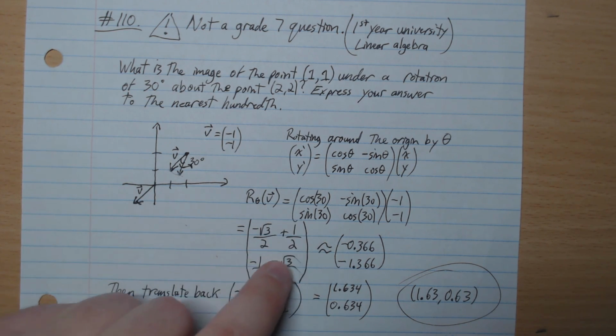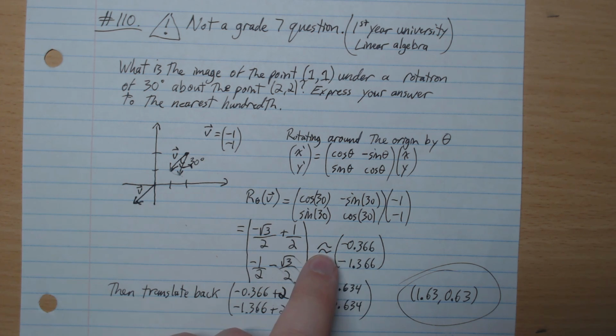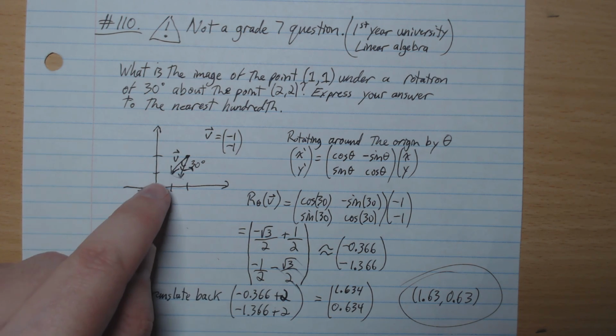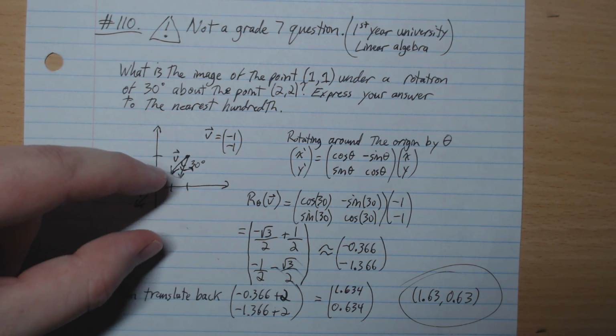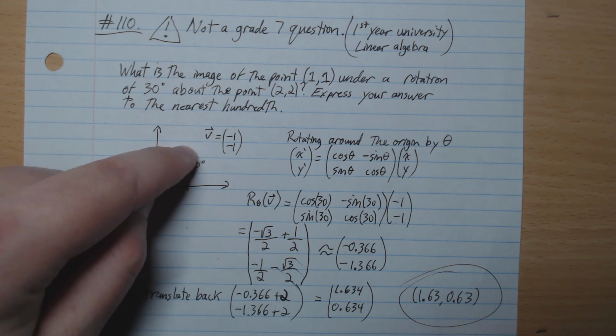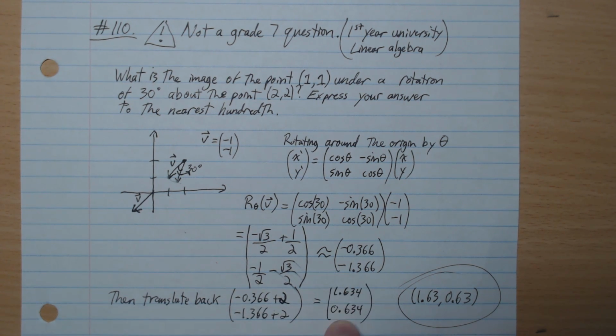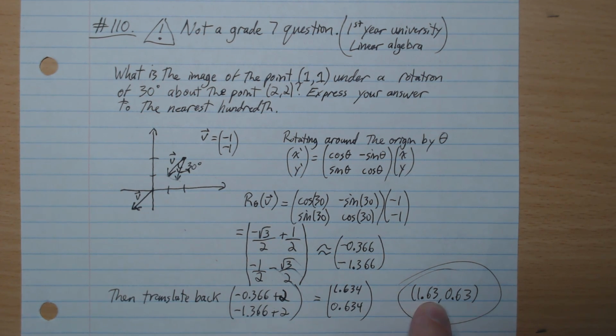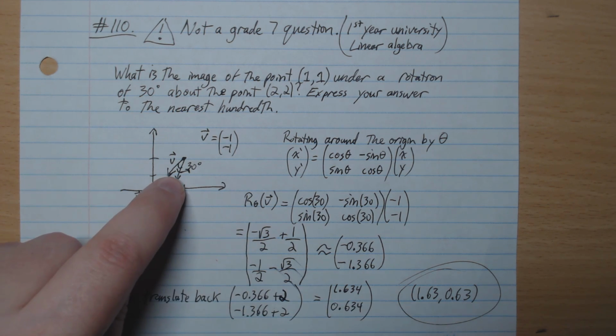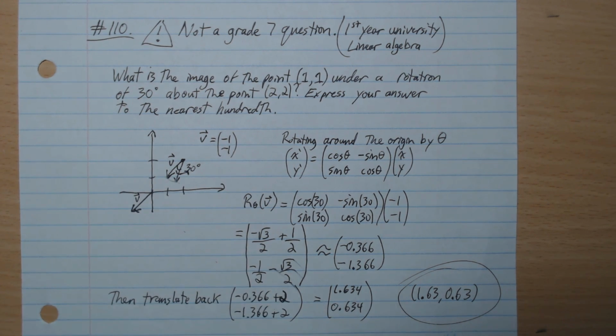This is our x-coordinate and our y-coordinate, which is approximately negative 0.366 and negative 1.366. So this is our rotated vector that we're now bringing back to the 2, 2 origin by going plus 2 to both, which gives us our final point of 1.63 and 0.63 being the new point after the rotation.